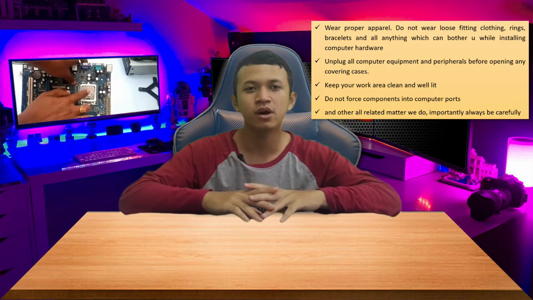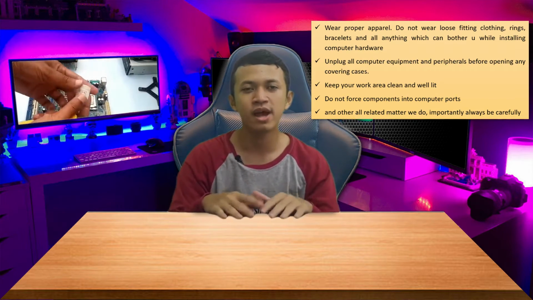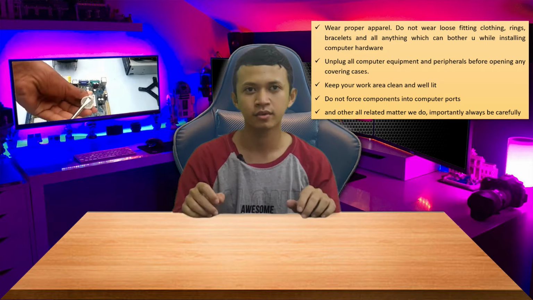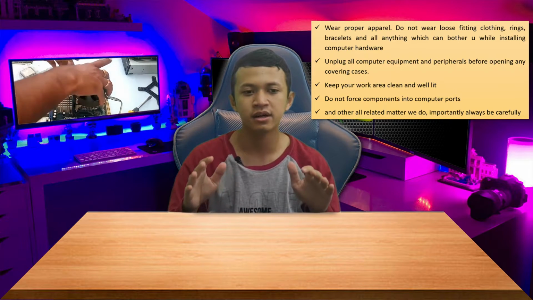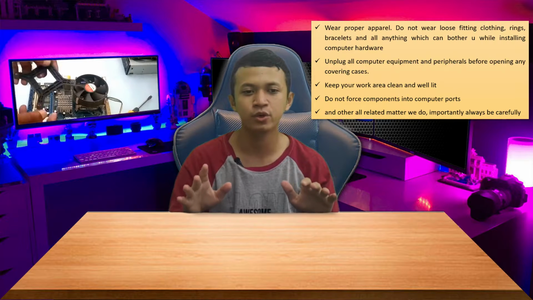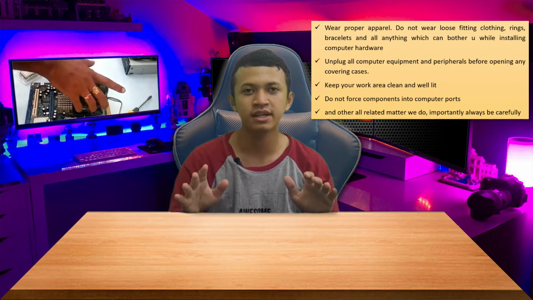Then, keep your work area clean and well lit. Then do not force components into computer ports and all the related matters we do. Importantly, always be careful.